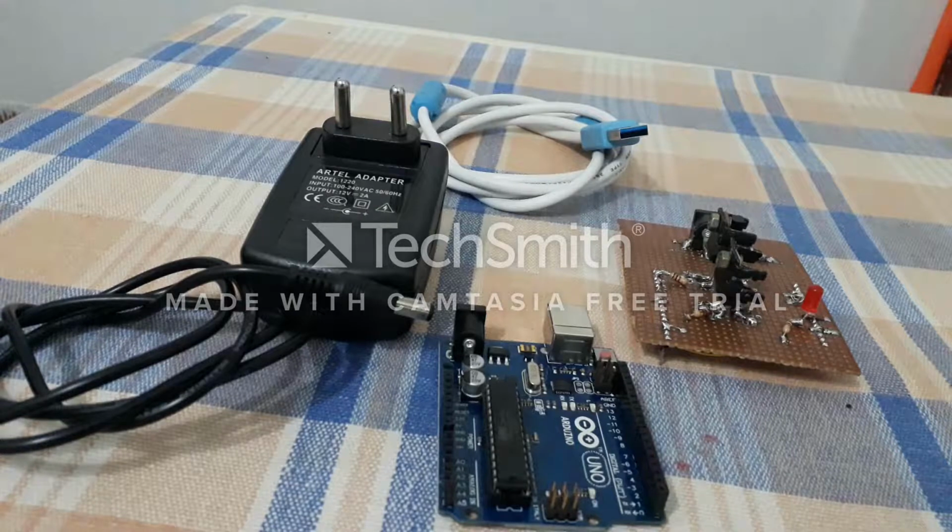Now we are going to learn about temperature control of heaters using Arduino Uno R3 and MATLAB software. In the first part of the video, I am going to explain the components required and give a brief description of them. In the second part of the video, I am going to demonstrate controlling of heaters using MATLAB software.